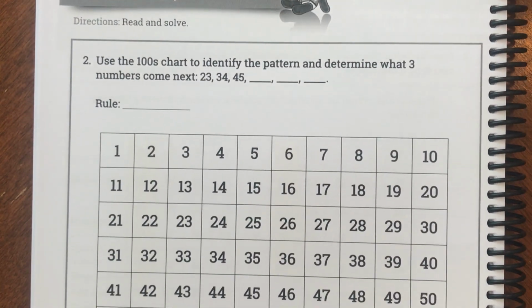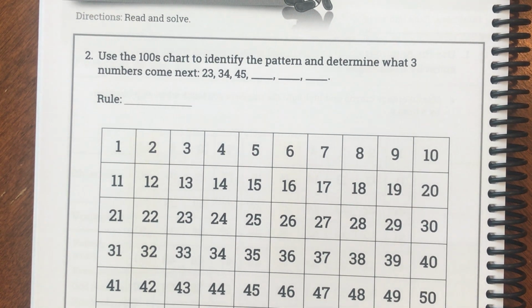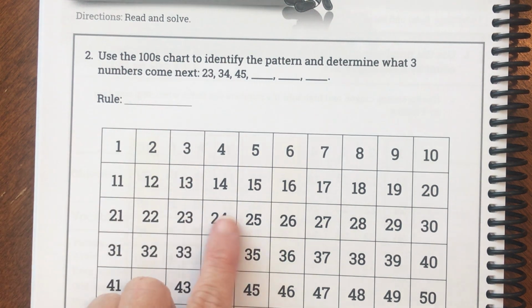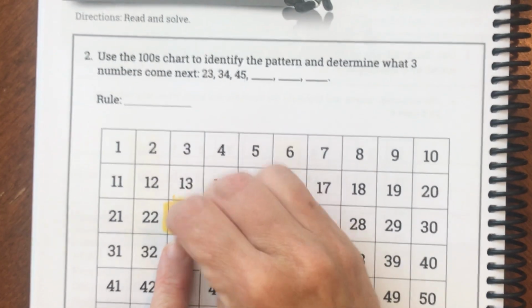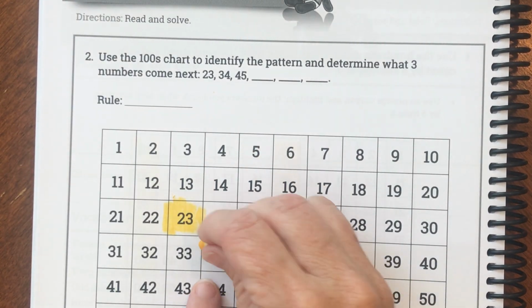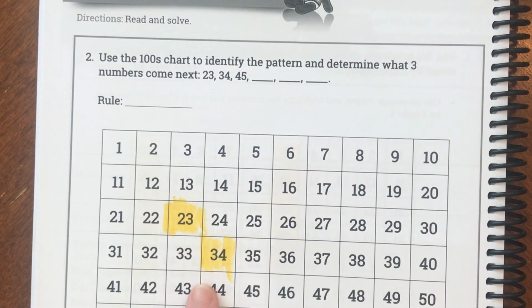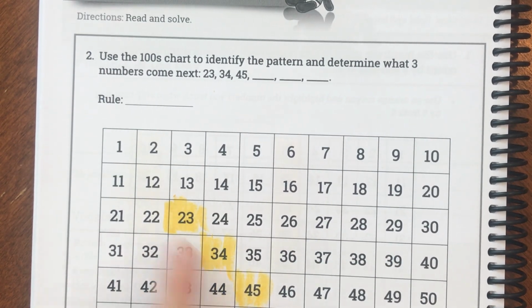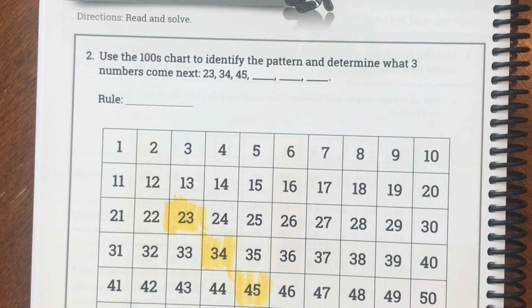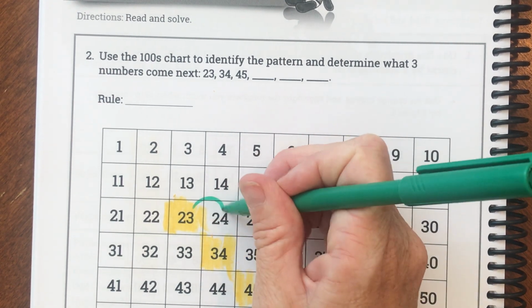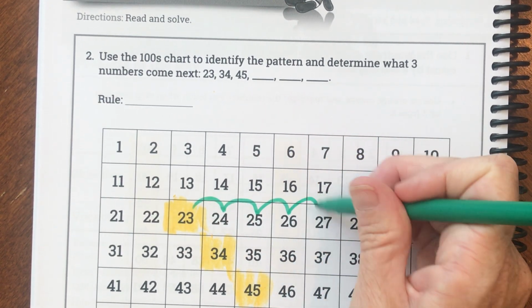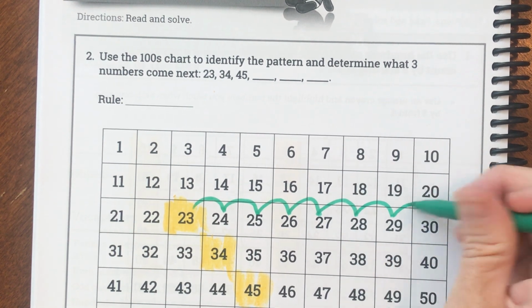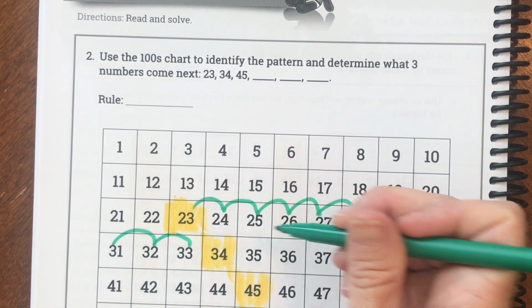Okay, this is the one where we're going to find the numbers again. So it says, use the 100s chart to identify the pattern and determine what 3 numbers come next. Okay, so they gave us 23, they gave us 34, and they gave us 45. Ooh, this one is a little different because it looks like it's going to go that way. So let's see how many we moved up. 1, 2, 3, 4, 5, 6, 7, 8, 9.